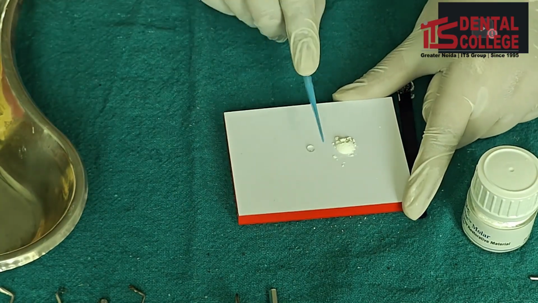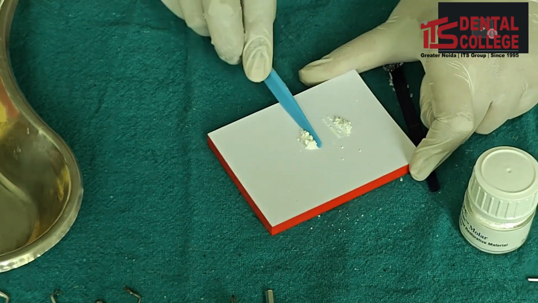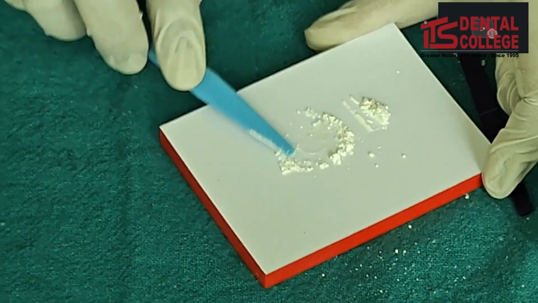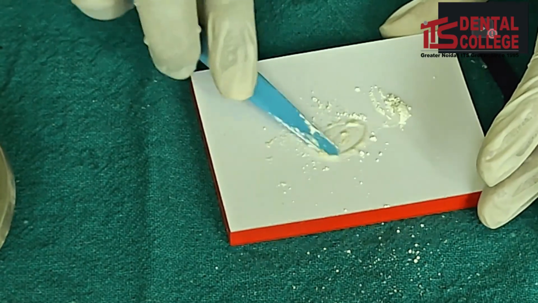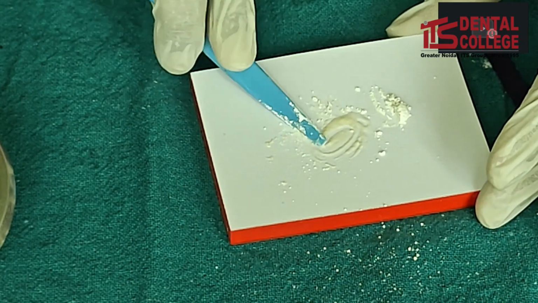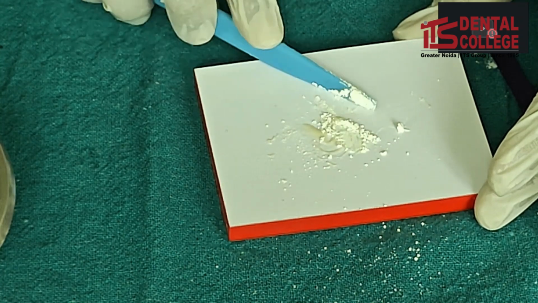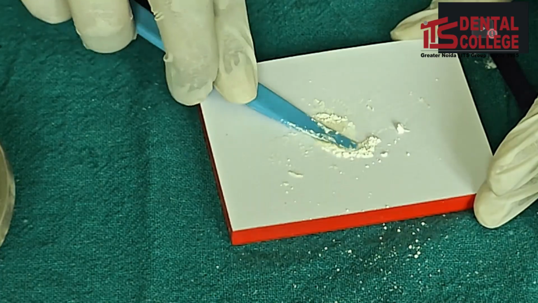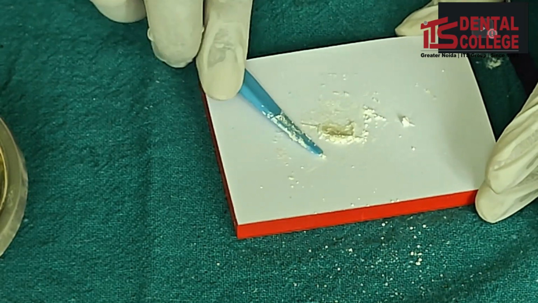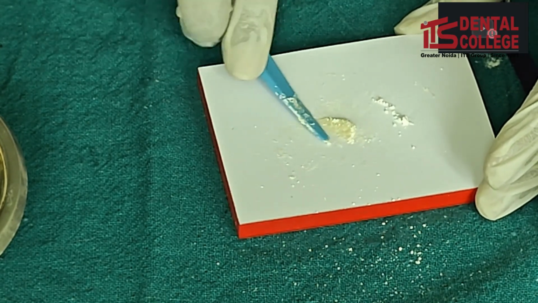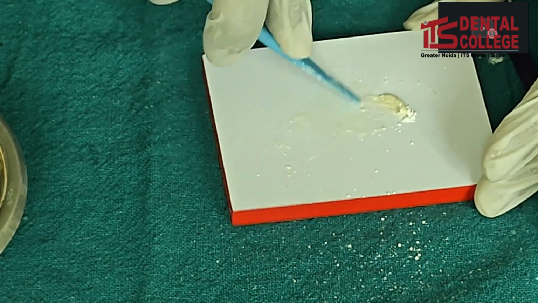For manipulation of GIC, the powder has to be divided into 2 equal increments. The first increment has to be incorporated rapidly into the liquid using round circular motions. Now the second increment has to be incorporated into the liquid using a swiping and folding technique. The swiping and folding technique helps in proper manipulation of GIC and in the formation of a gel-like structure.